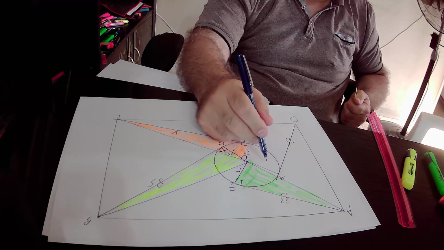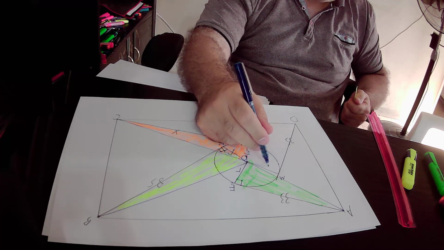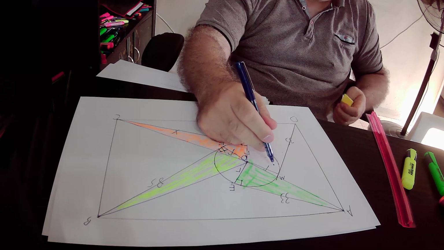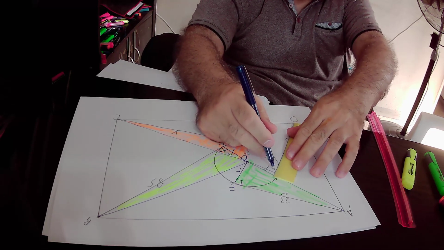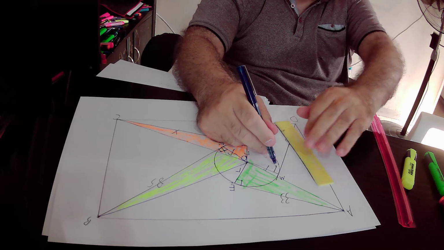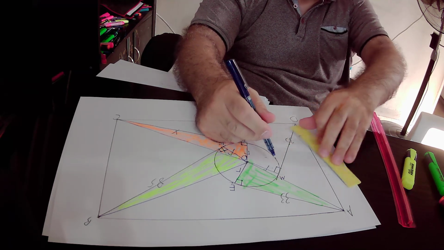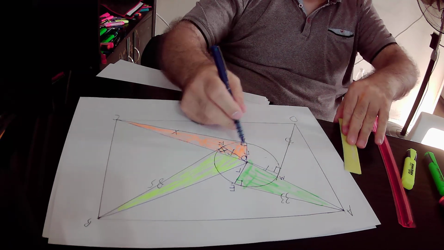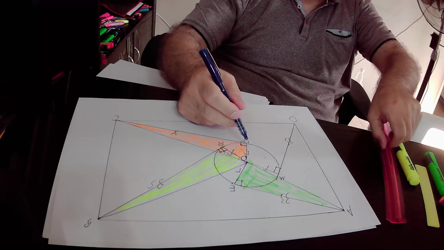Therefore, OM is the radius of the circle that is equal to R. And we have the radius OM that is going to the point of tangency. Therefore, according to rule number 1, this angle will be equal to 90 degrees. We join points O and D together by a straight line.